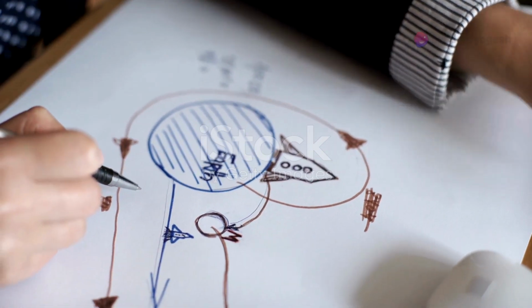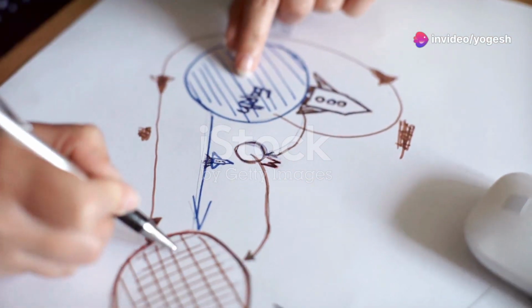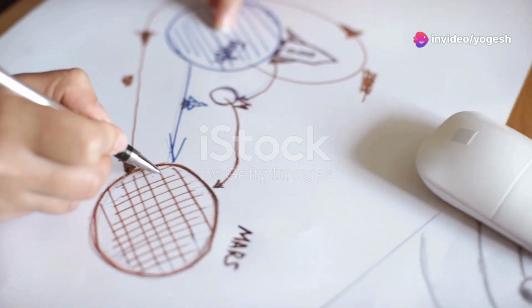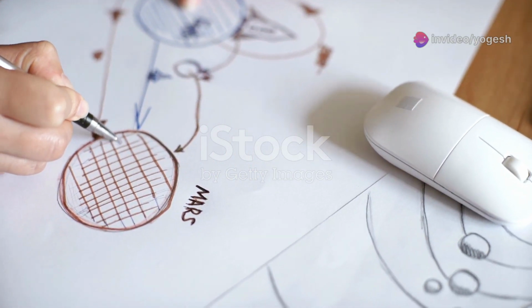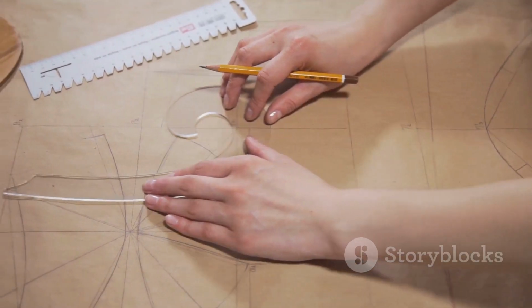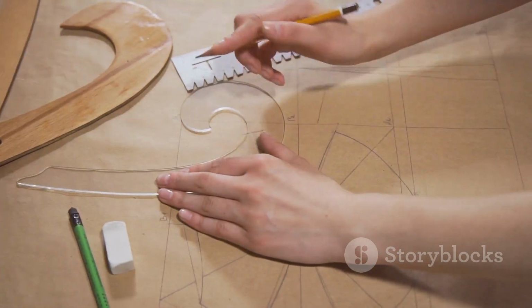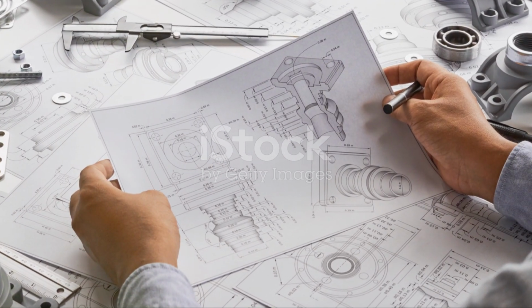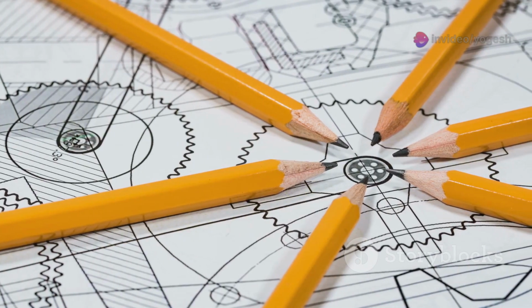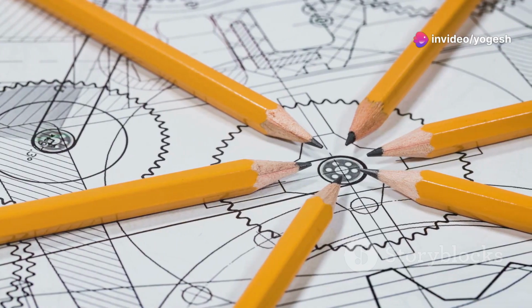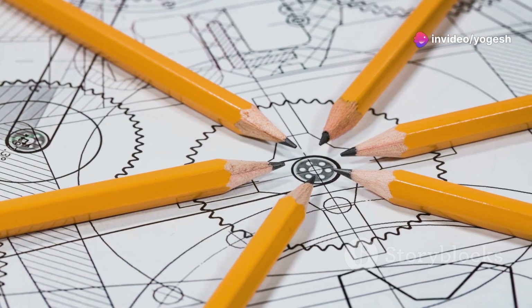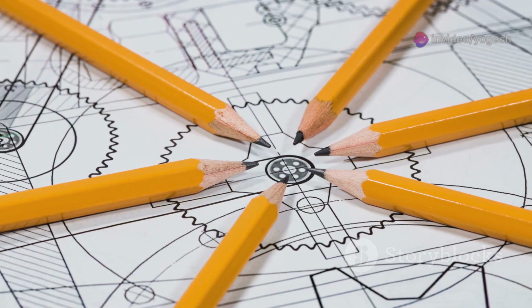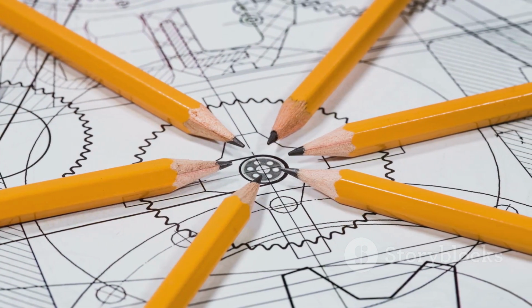The next big mistake people make is not using standard symbols. It might seem harmless to sketch your own marks or shorthand, but this can lead to confusion and costly errors down the line. Engineering drawings are meant to be a universal language. No matter where you are in the world, the symbols should mean the same thing. Don't try to invent your own system or rely on local habits.